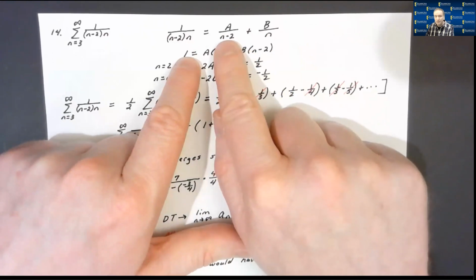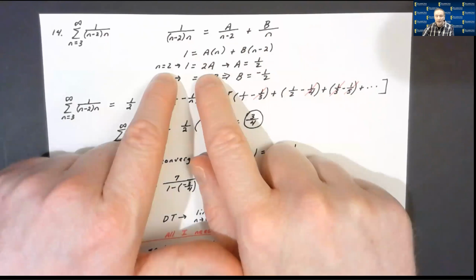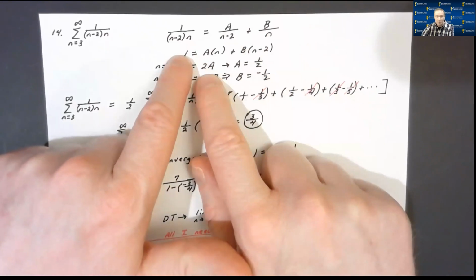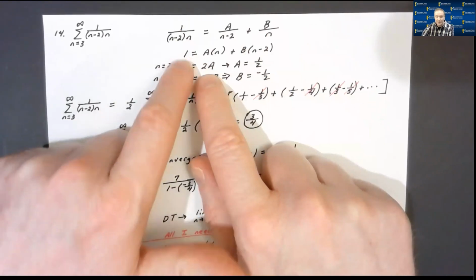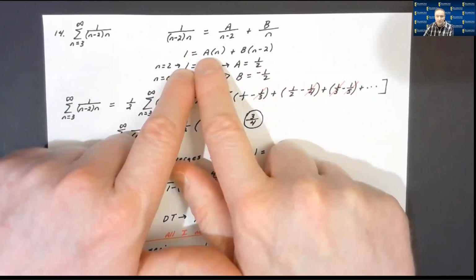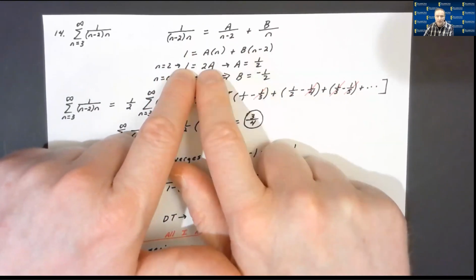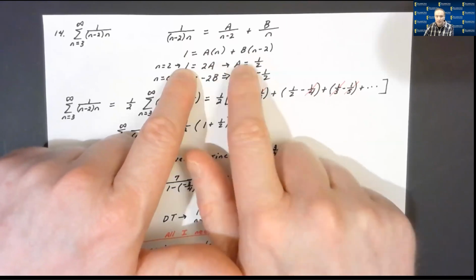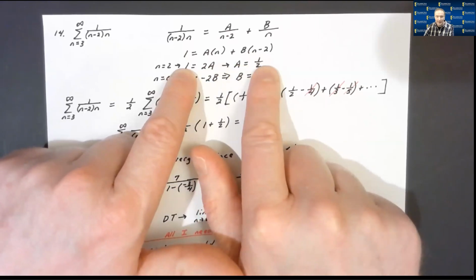Now, in order to solve for A, you should be able to set n equal to 2. That's what I do right here. When I set n equal to 2, I know my left-hand side is still going to be a 1 because it doesn't have an n to plug in. And on the right-hand side, you'll have 2A and you'd have 0B. So you have 2A is equal to 1, thus A is equal to 1/2.